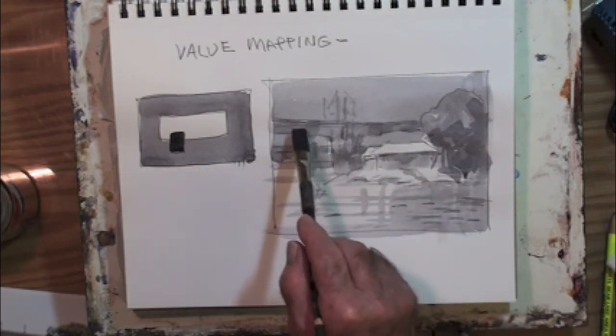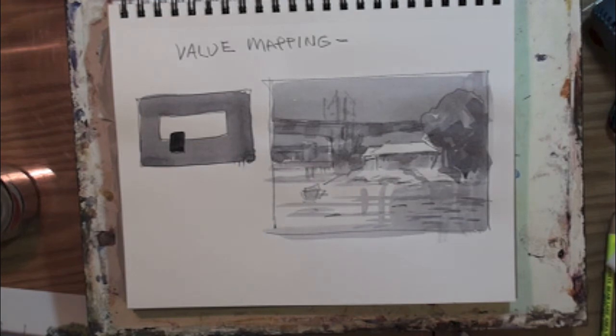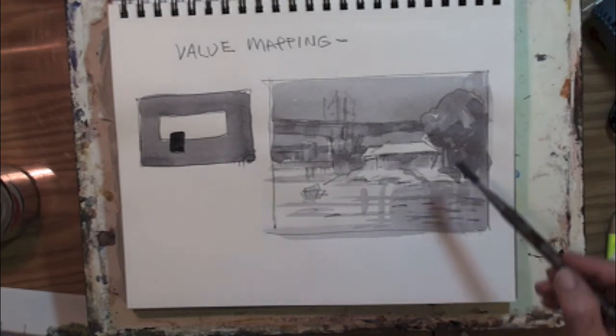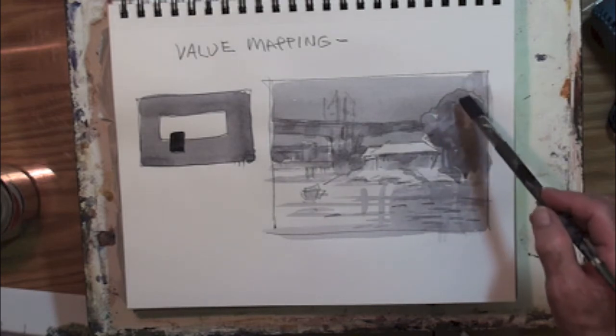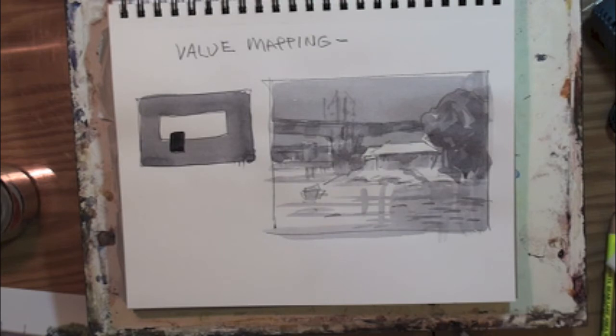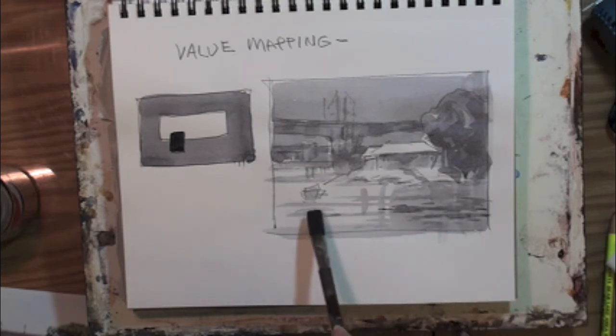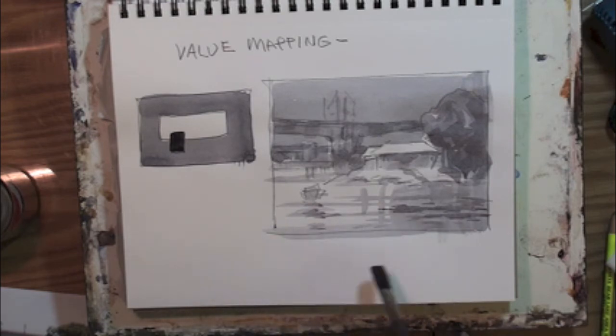See, just strokes here, strokes there. It gives them a nice textural quality to the painting. There we go. I'm going to put that down there, and there. Now it's a little bit more of a reflection of the tree in there, and we'll put a little bit on the boat there. There we go. Okay.